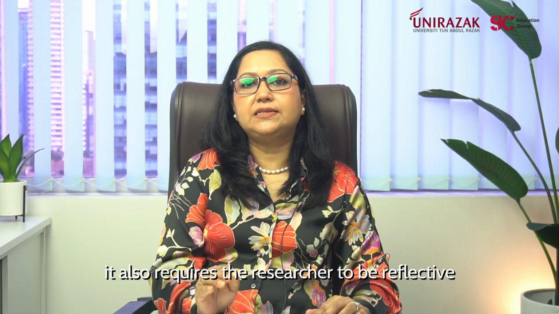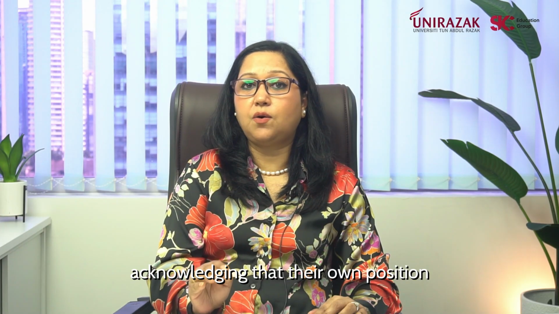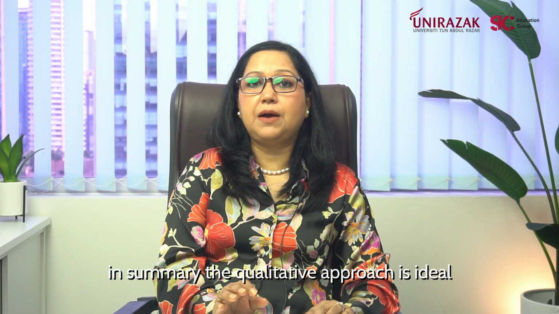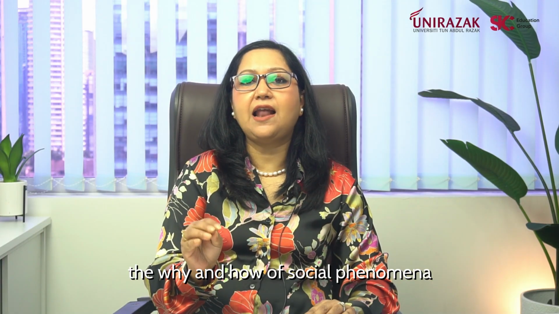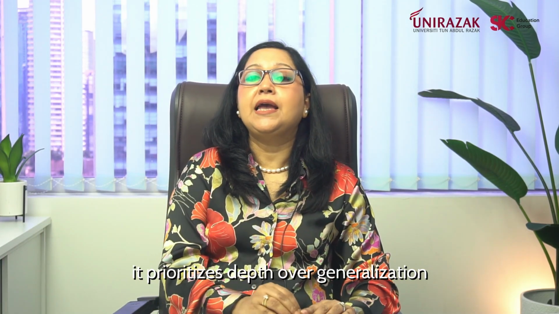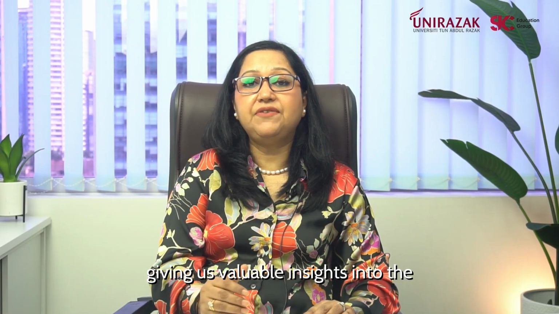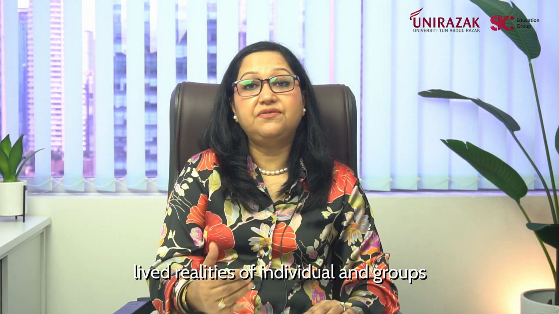It also requires the researcher to be reflexive, acknowledging that their own position and interpretation influence the findings. In summary, the qualitative approach is ideal when we want to explore the why and how of social phenomena. It prioritizes depth over generalization, giving us valuable insights into the lived realities of individuals and groups.